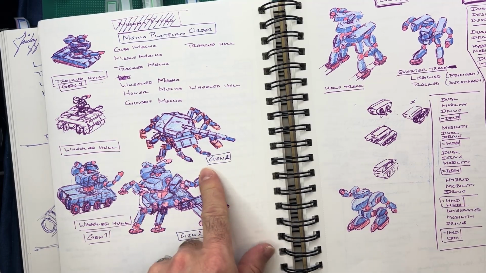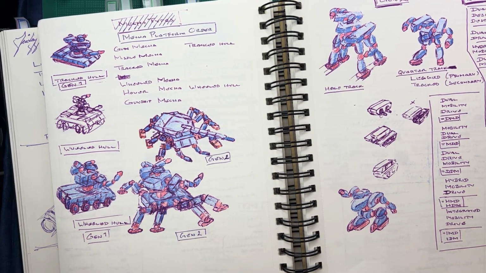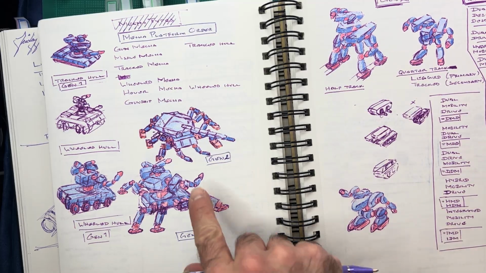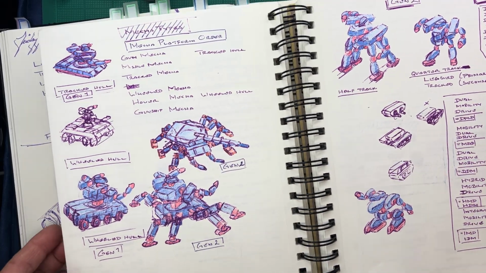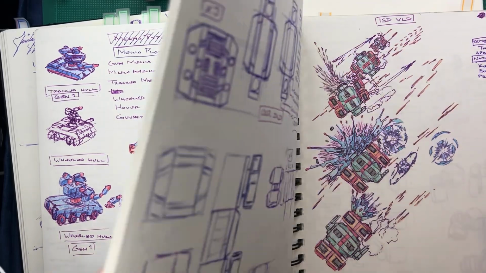The mobility systems I just put in red, and for the frame or for the armor, I put that in blue. A different version of that.